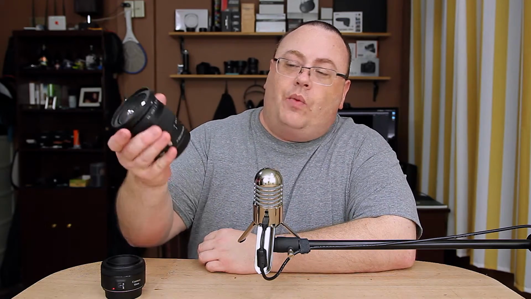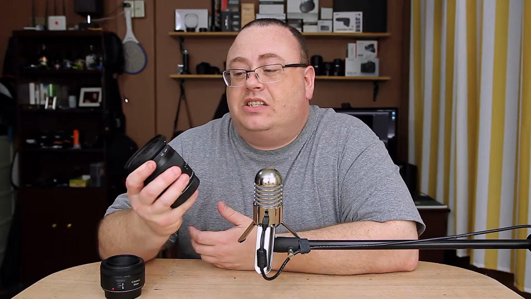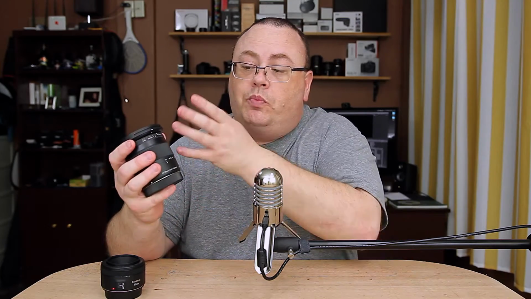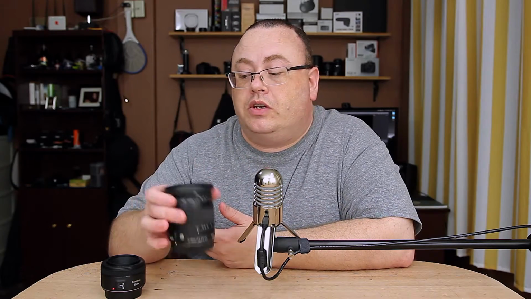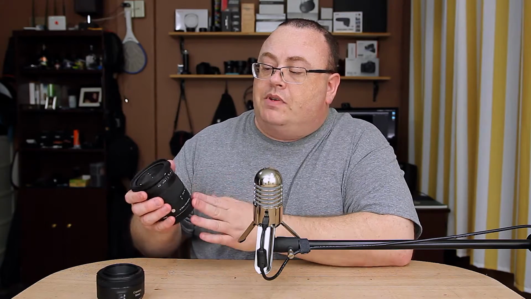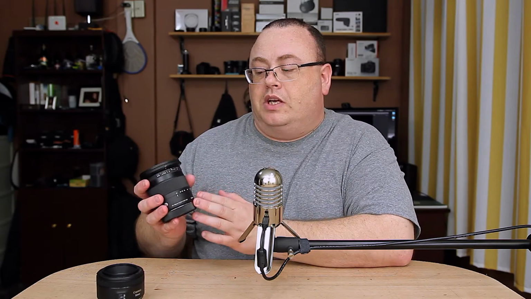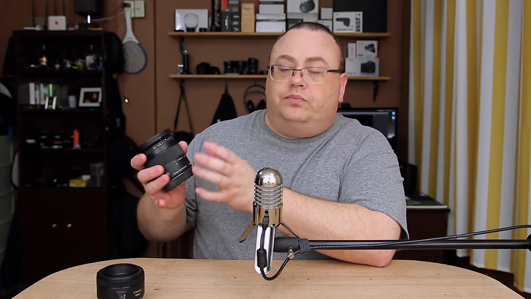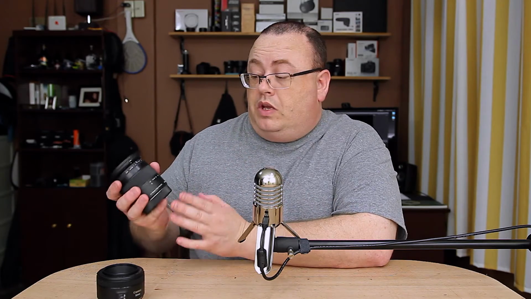What I mean by technical is your lens sharpness, and what is the best aperture to use for your equipment. For example, the Sigma 17-70 Contemporary here I have at f2.8. At least on the widest end, it's kind of soft.